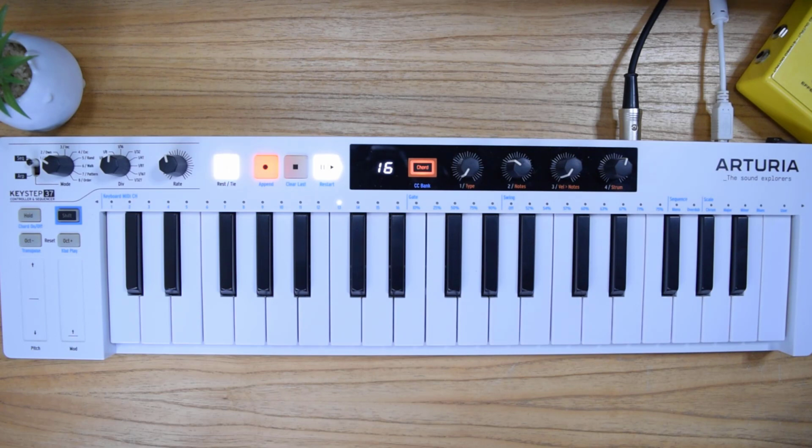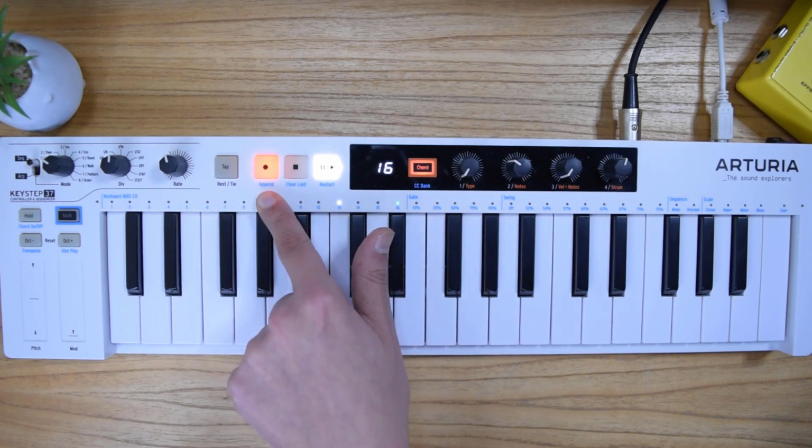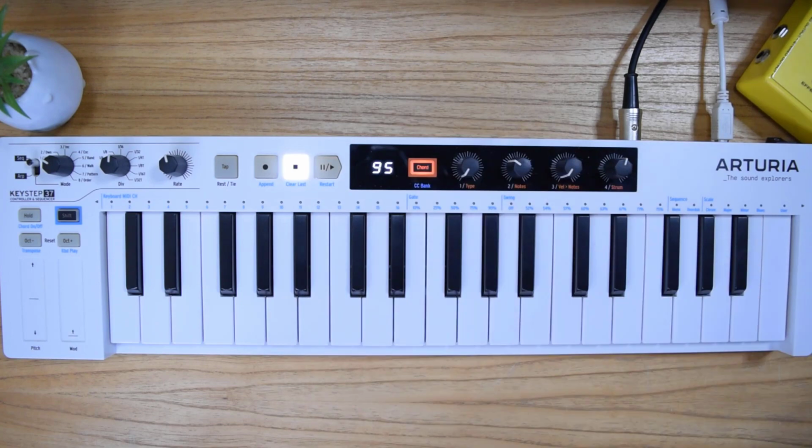Right. So the difference is: blinking is replacing, and steady is going to be appending. That's why you have the append right here. Okay, so let me show you something else.